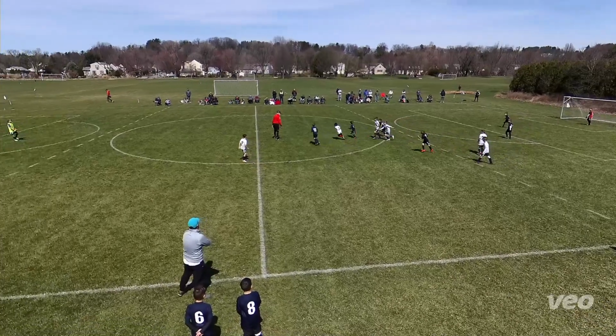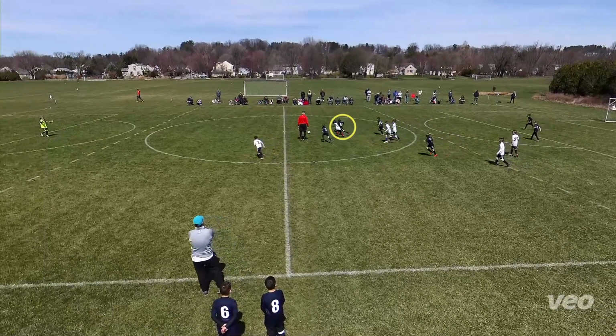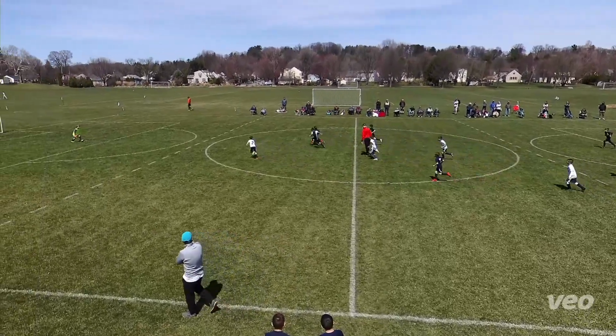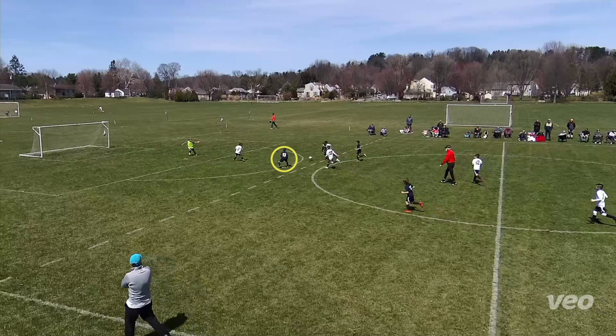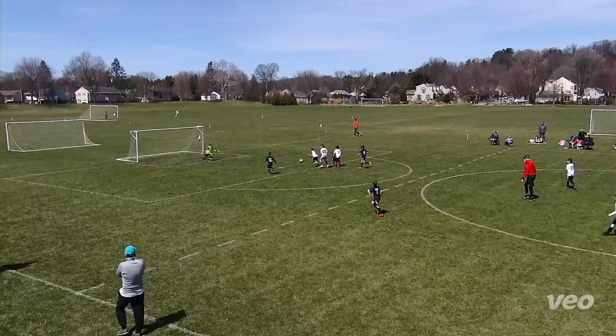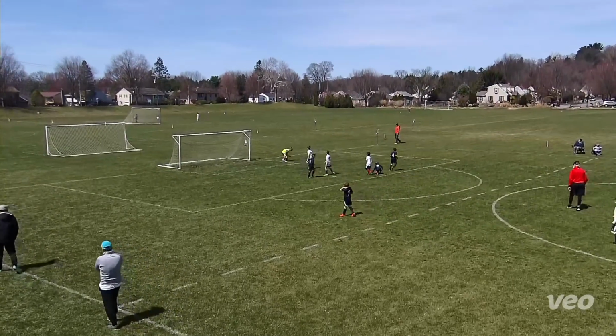Here we have a situation where our central midfielder has won the ball and is starting to go up the field. Our striker goes immediately to the ball instead of higher to find space. Our center midfielder does a good job bringing the ball forward here. And as you can see, the striker has set himself up nicely to receive a ball. However, the central midfielder does not see him, keeps his head down, and tries to go himself.